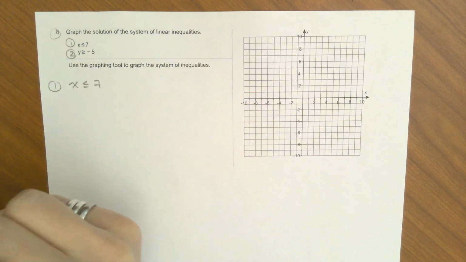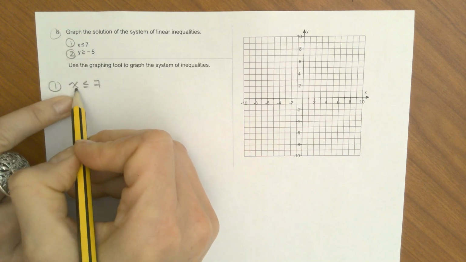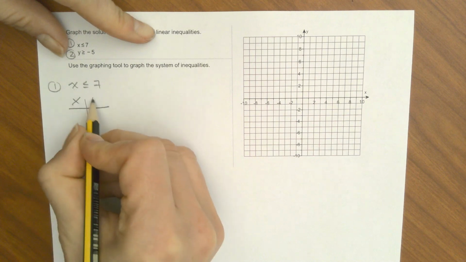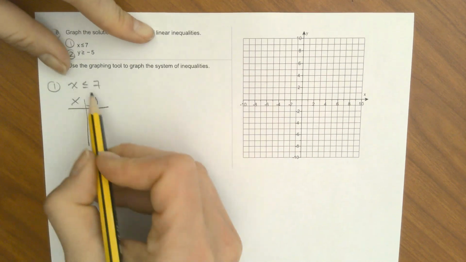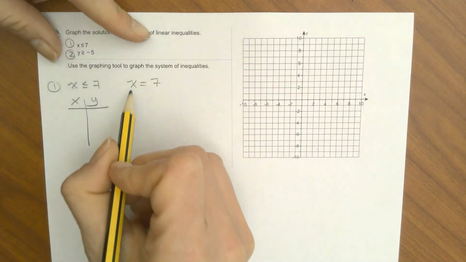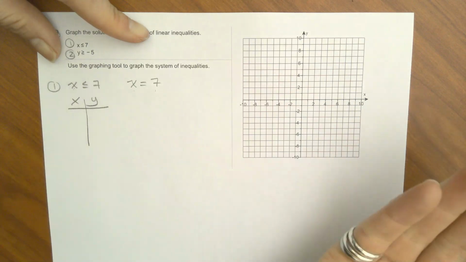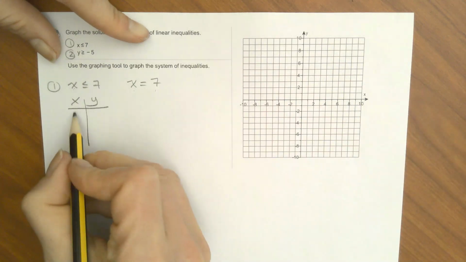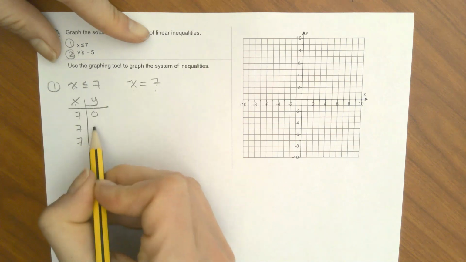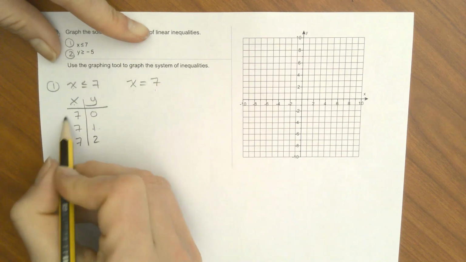It looks weird. There's only one variable, only one letter here. When we only have one letter, we can use a table of values to help us graph it. So I rewrite this just with an equal sign for my brain to help me. This says x is always equal to 7. No matter what y is, x is 7. So I'm going to put the 7 under x, and then I can choose any point I want for y. So let's choose 0, 1, 2.